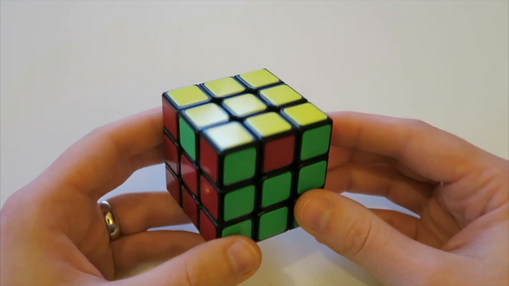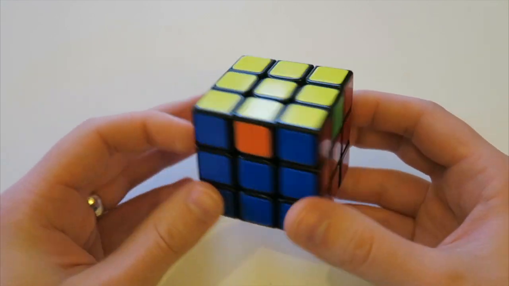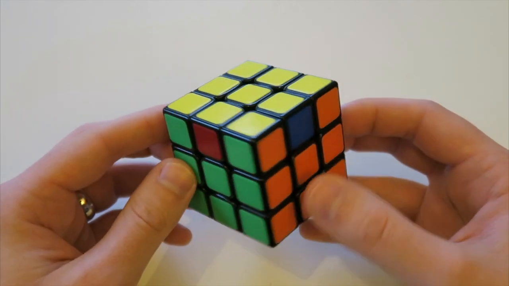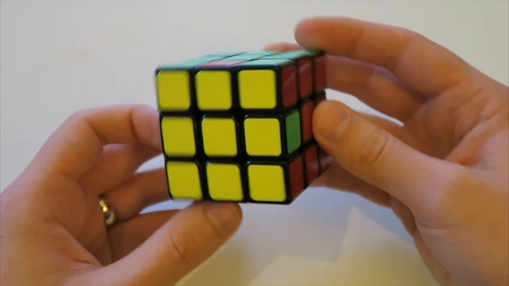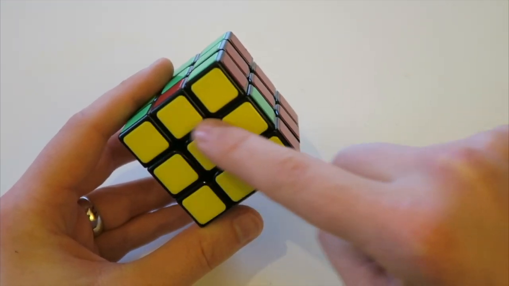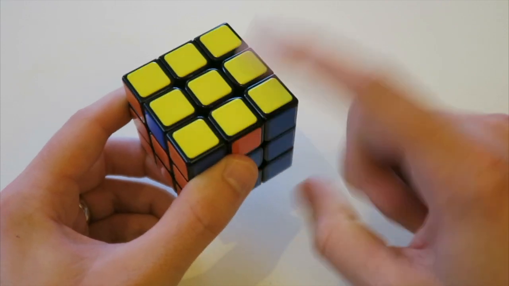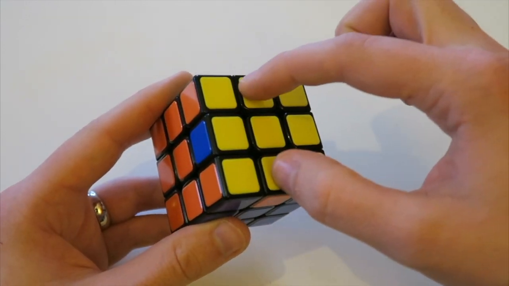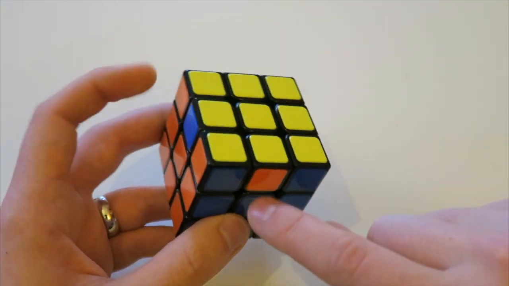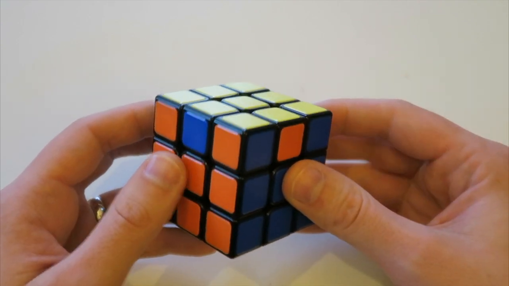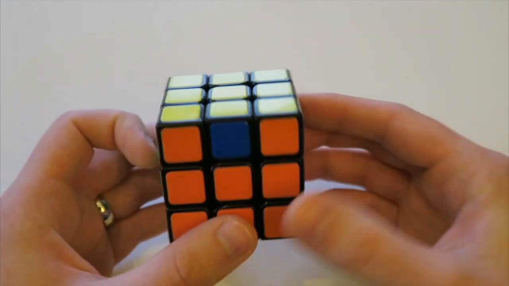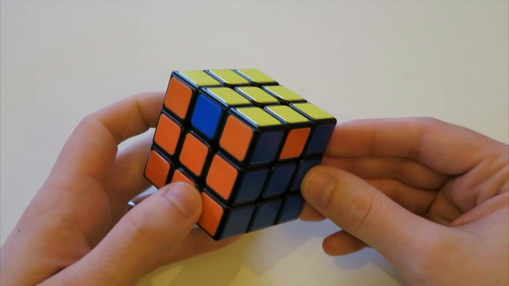So the final algorithm that we need to learn for 2-look PLL is called the Zed Perm. And I think that's because we need to swap these two pieces and these two pieces. So like a H-Perm swaps opposite pieces, the Zed Perm swaps adjacent pieces. So definitely bear that in mind and make sure you know which algorithm you need to do for each case.